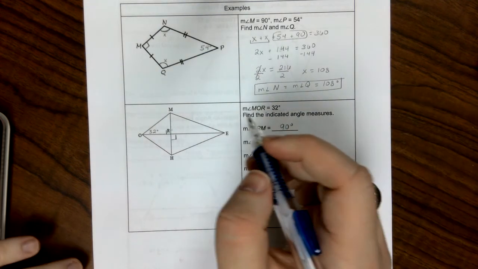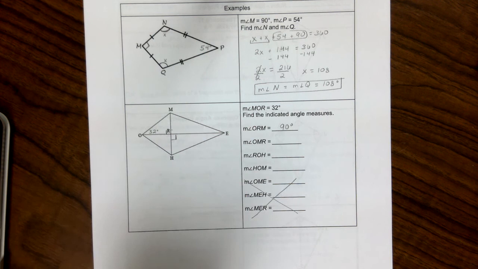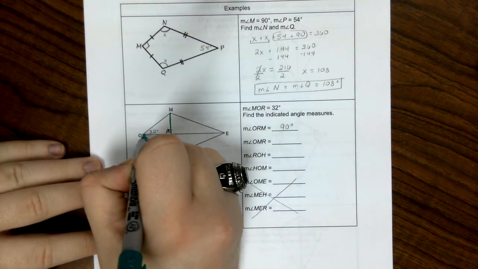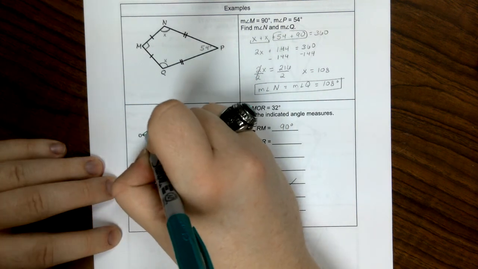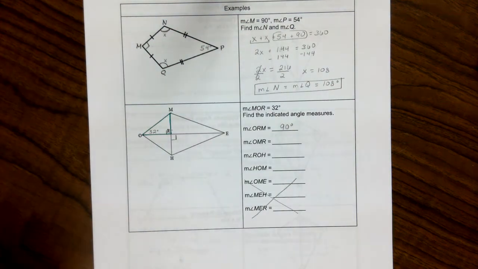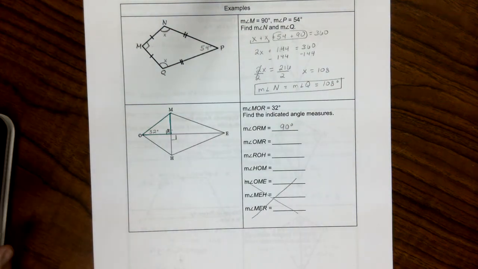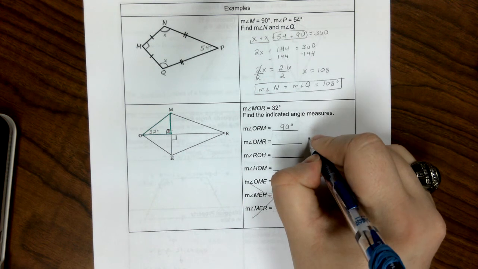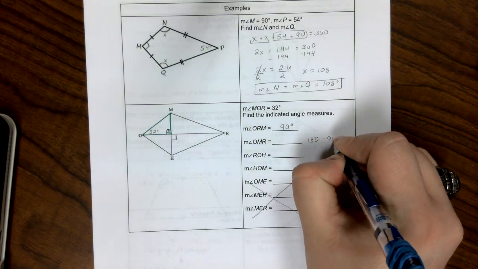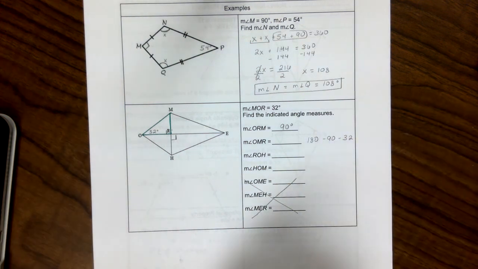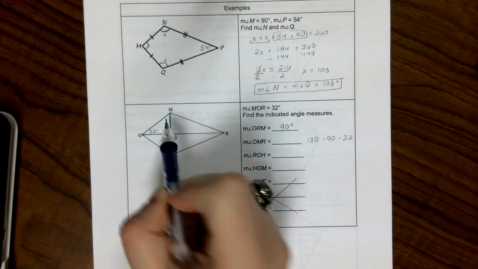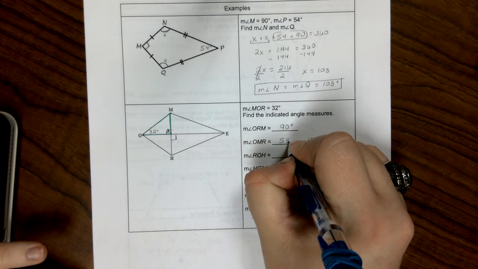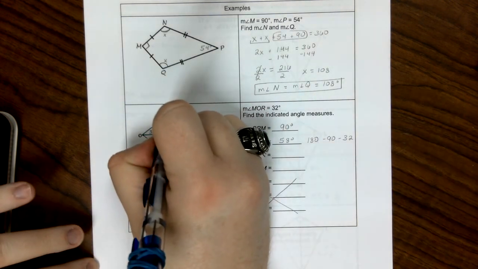Well, notice that we have a triangle. Let me highlight it out for you so you can see it. We have this triangle inside our shape, and I colored it a little teal color. And we know that one angle is 90 and one angle is 32. We can easily find the other one by taking 180 minus 90 minus 32. Why can we do that? Because all three angles in a triangle add up to 180 degrees. And when you do that, it's going to be 58 degrees. So this angle up here is 58 degrees.